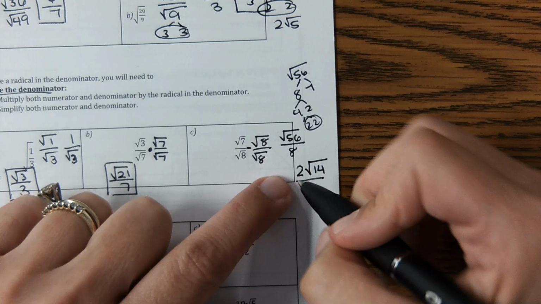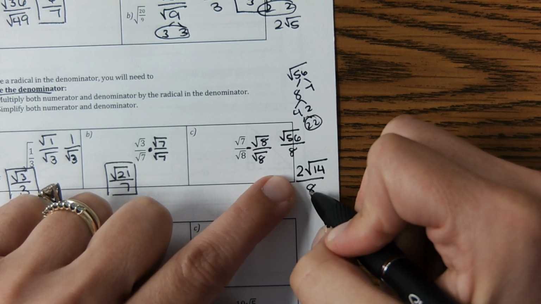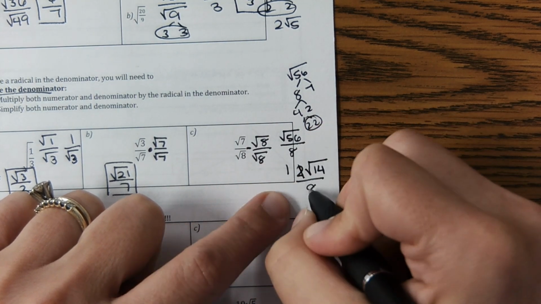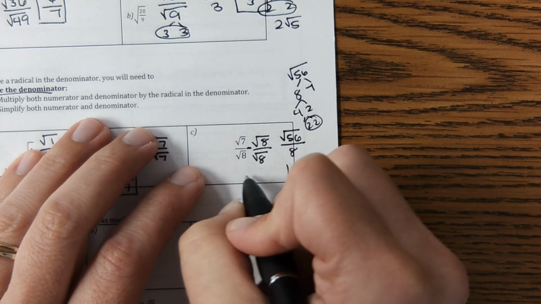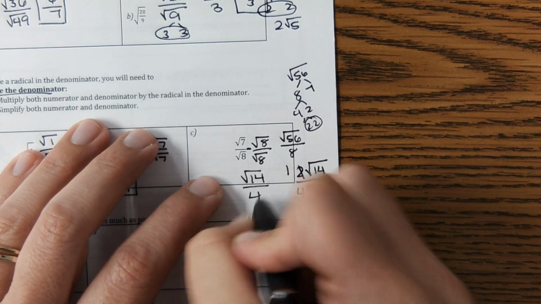It looks like it could simplify it further though. The 2 and the 8 can both be simplified. Divide this by 2 to get 1, divide this by 2 to get 4. And our final answer is square root of 14 over 4.